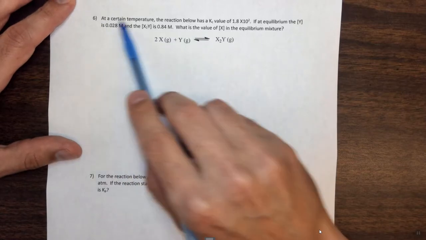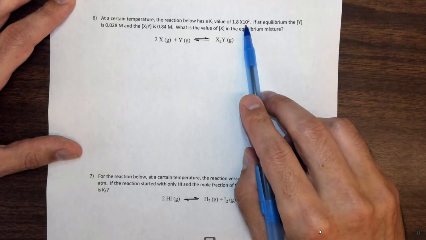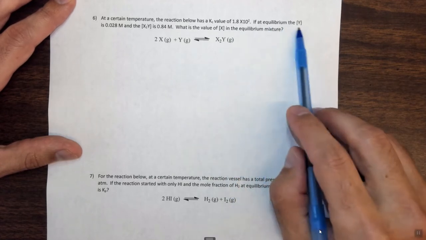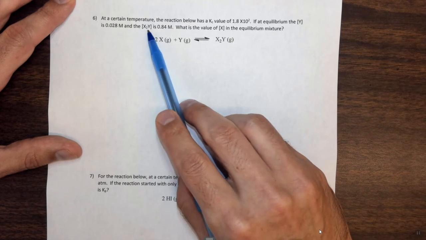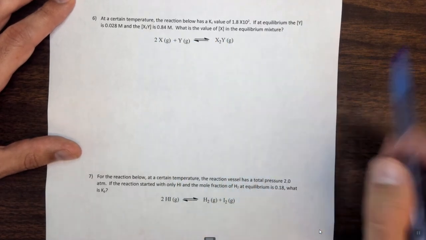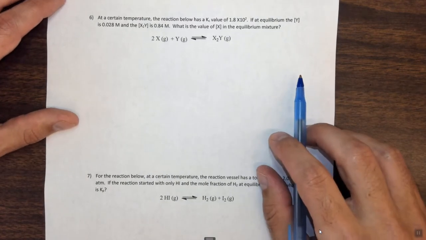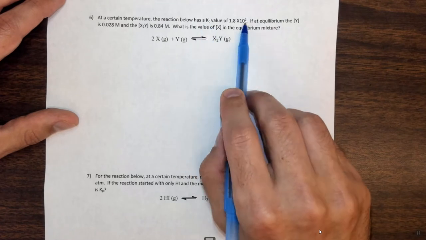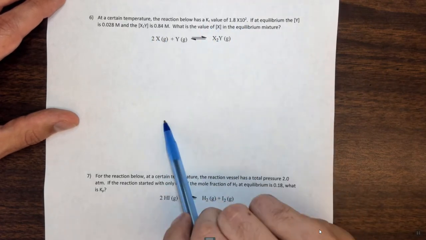This question says, at a certain temperature, the reaction below has a Kc value of 1.8 times 10 to the 2. If at equilibrium the concentration of Y is 0.028 molar and the concentration of X2Y is 0.084 molar, what is the value of the concentration of X in the equilibrium mixture? This is very similar to a previous question, except we're not looking for Kc, we're given Kc and we're looking for the concentration of one of our reactants.